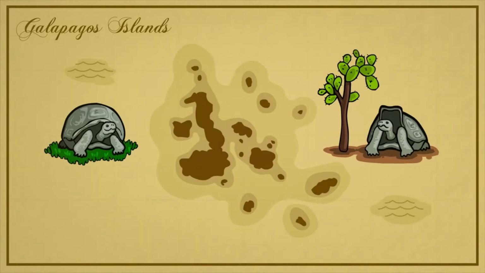The best cactus pads grow on the tops of these plants. Fortunately, tortoises on these islands are equipped with expanded front legs and saddle-like shells, allowing them to stretch their necks extra long to reach their food. It's almost as if these island creatures have been perfectly sculpted to survive within their unique environments.